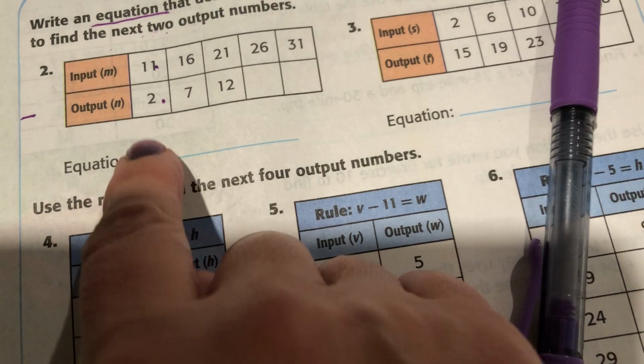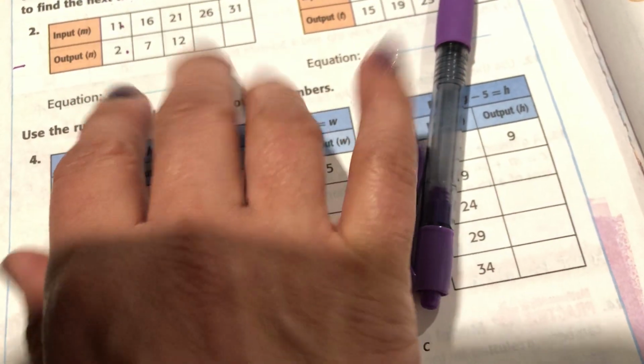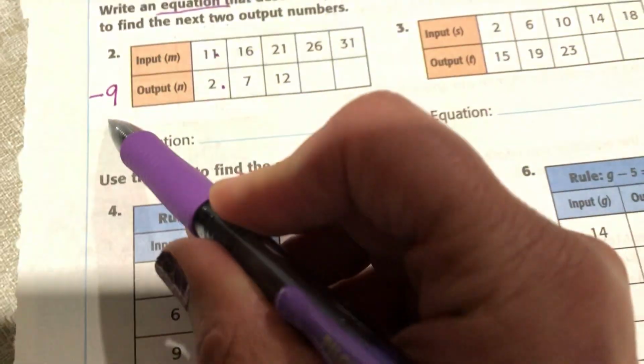11, let's see, 2, 3, 4, 5, 6, 7, 8, 9, 10, 11. Okay, that's 9. So I'm taking minus 9.